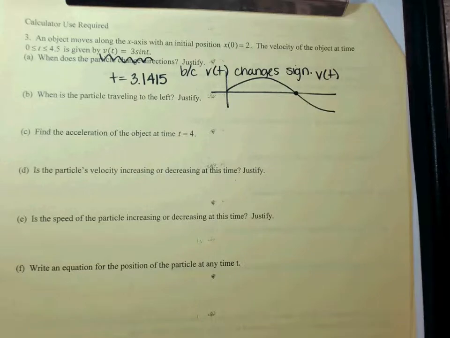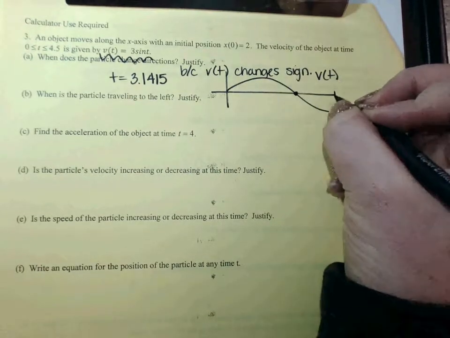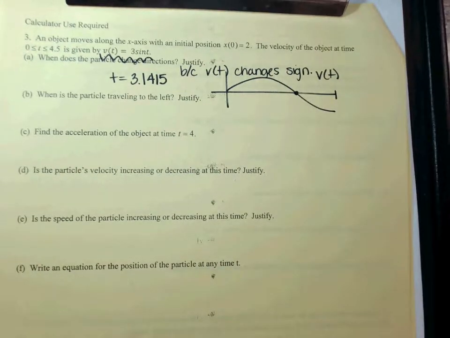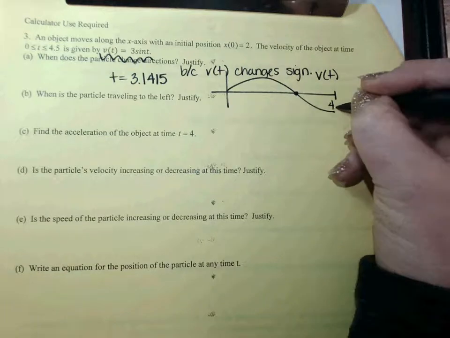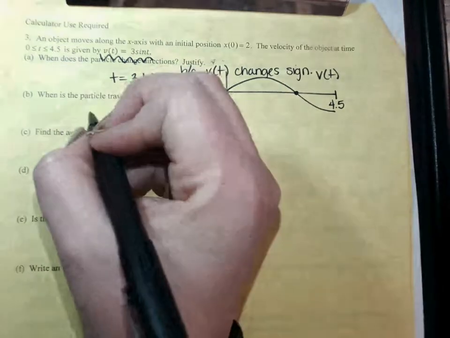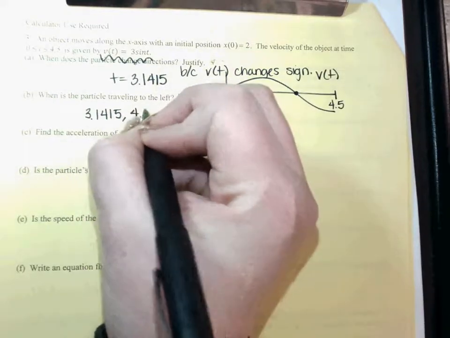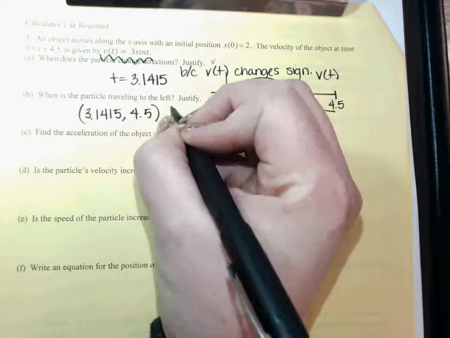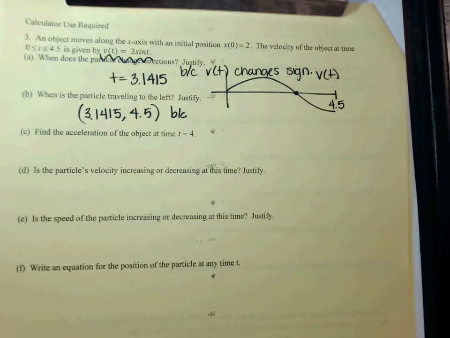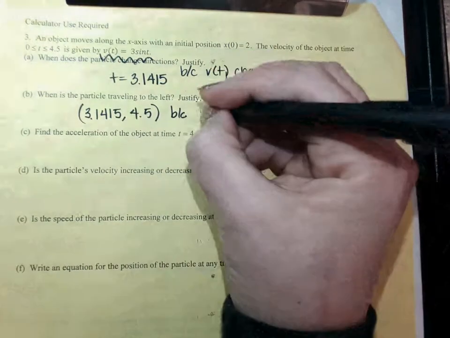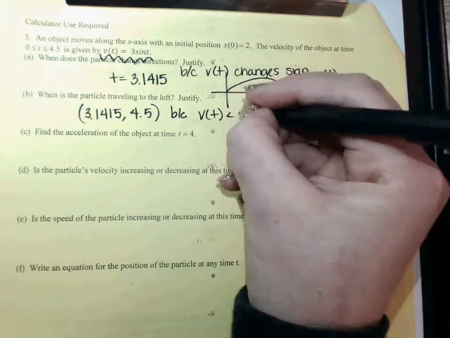Okay, next part. When is the particle traveling to the left? Where do I want it to be, above or below? Okay, so it would be from 0 to infinity? Just the end of the graph, which is 4.5. So I would put from 3.1415 to 4.5. Because if it's below, what would I say about v of t? Less than 0, good.